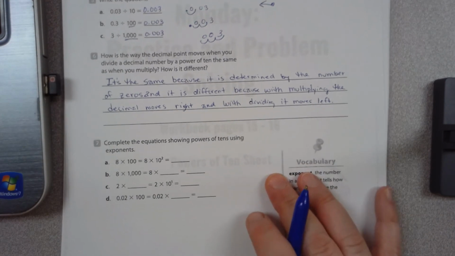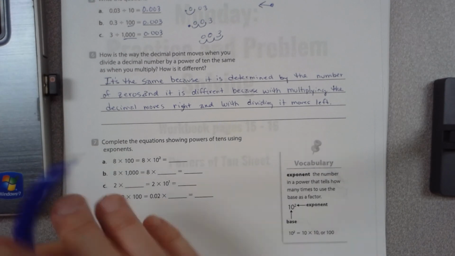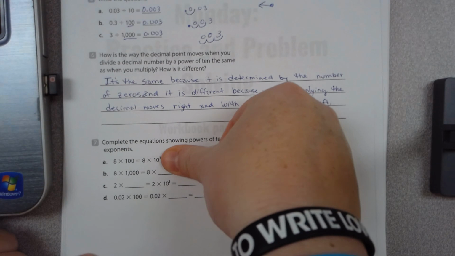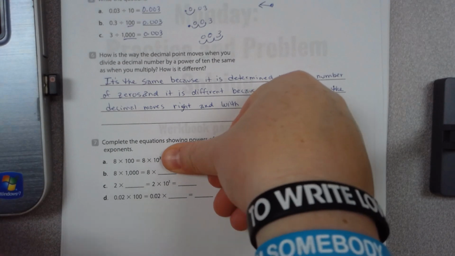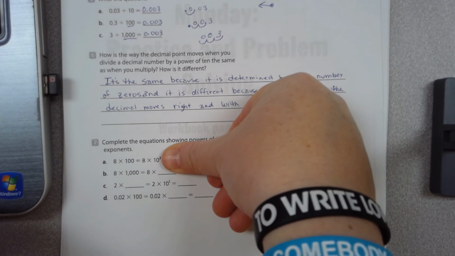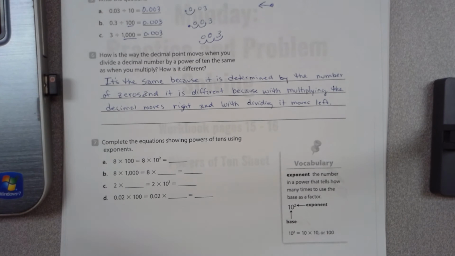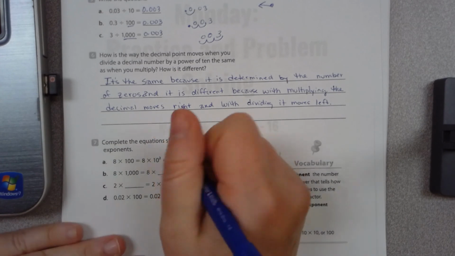All right, so right down here, we're going to complete the equation showing powers of 10 using exponents. Okay, so basically, just take away that equal sign. It's 8 times 100 is equal to saying 8 times 10 to the second power, which is true. So what is 8 times 100? Very good, 800.